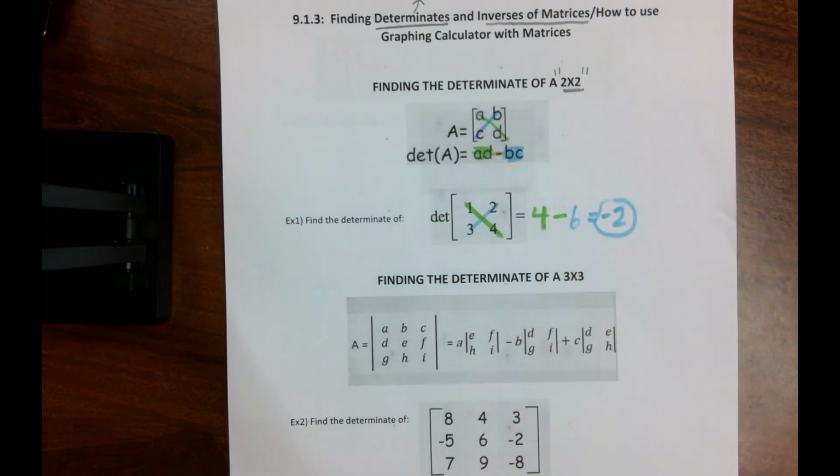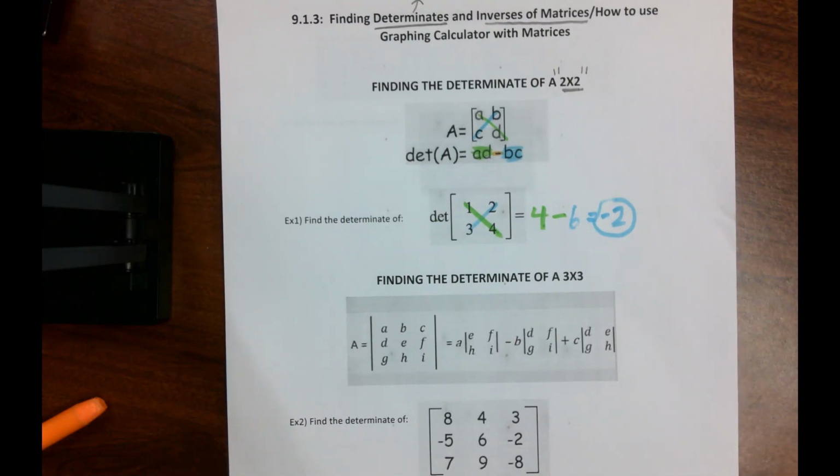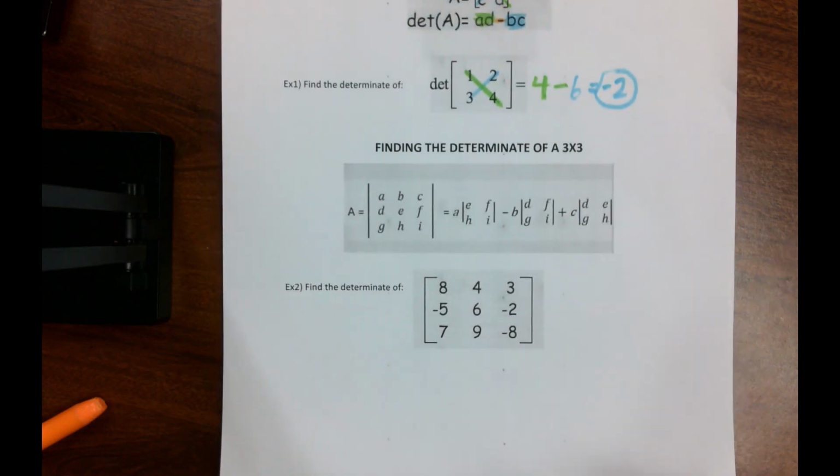So the question you should ask is, what's the significance of this number? Well, there will be a significance for that number. You're just getting warmed up.